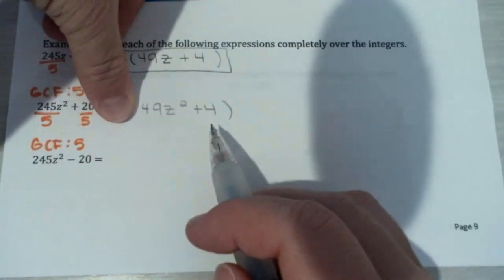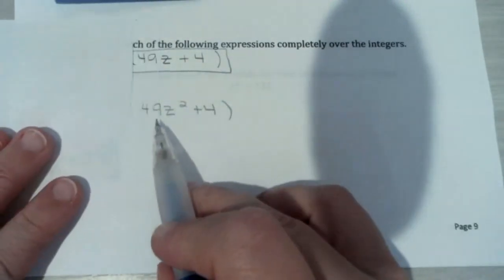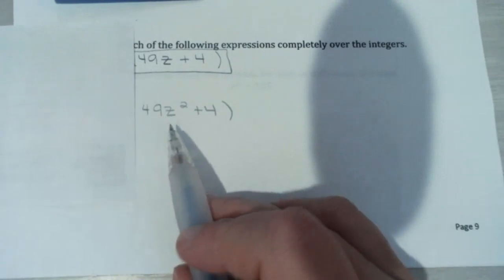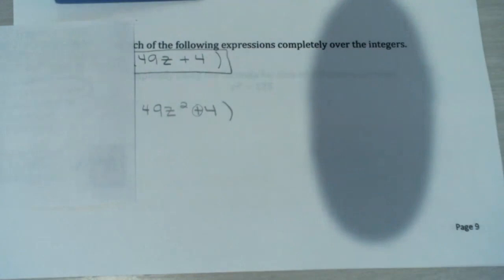The 5 is already done, so if you want to cover up the 5, go for it. These are two perfect squares. 49z squared is 7z times 7z, and 4 is 2 times 2. But it's not a difference of perfect squares. We are adding. So let me do it over here on a side note.